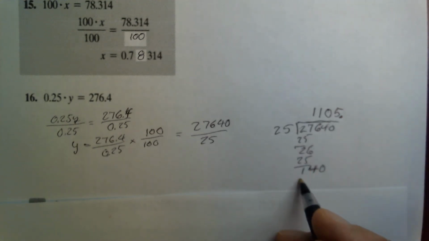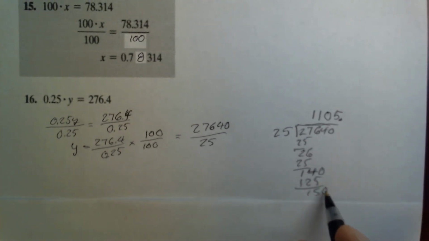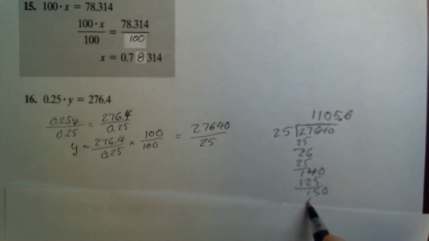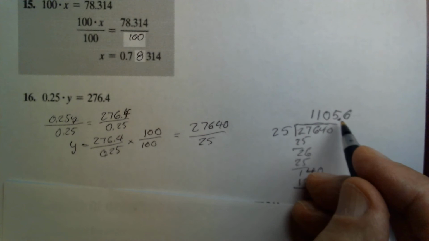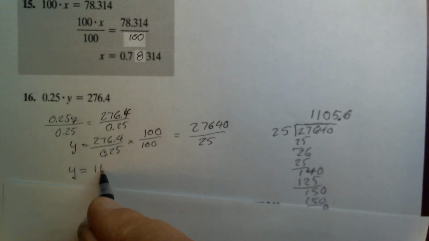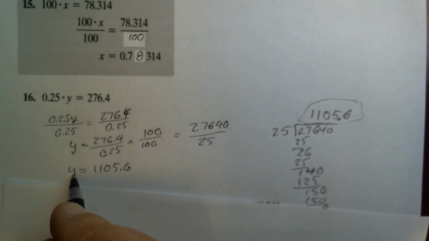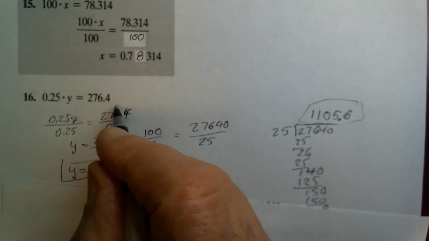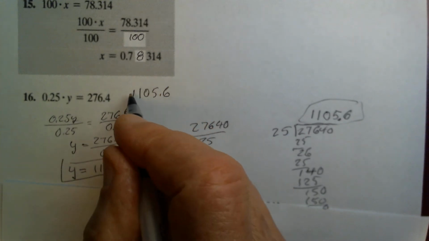Now we have a decimal, that's 125. The difference is 15. The next 0, 150, and so that's 6. 6 times 25 is 150, so the remainder is 0. So then the quotient, or rather so y is equal to 1105.6. Yeah, our quotient here. So the answer to this exercise is 1105.6.